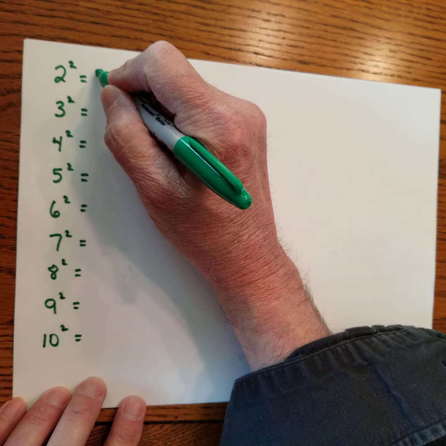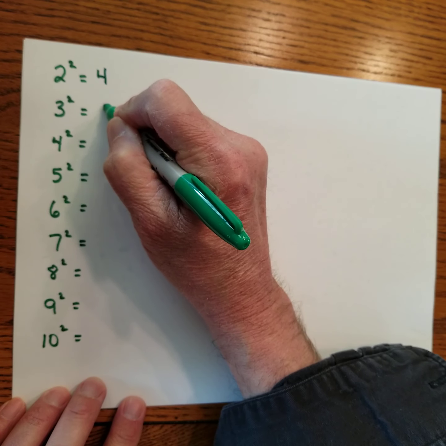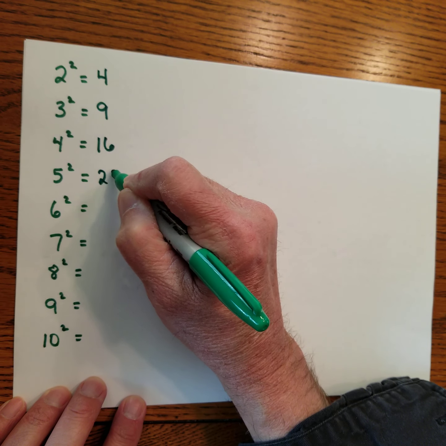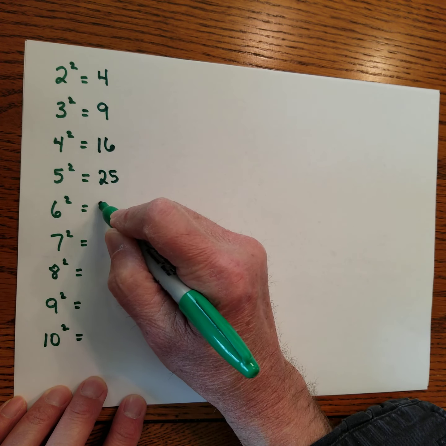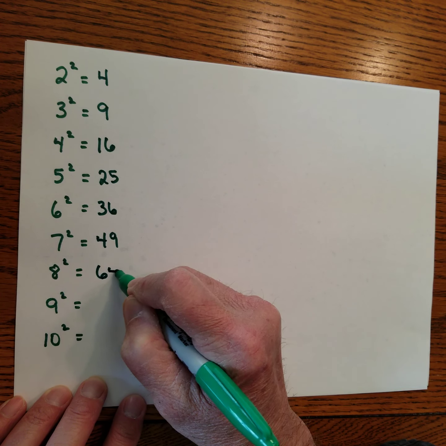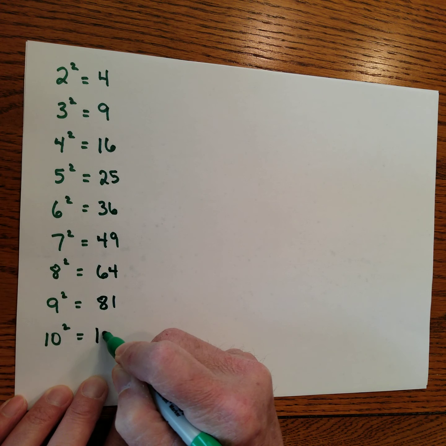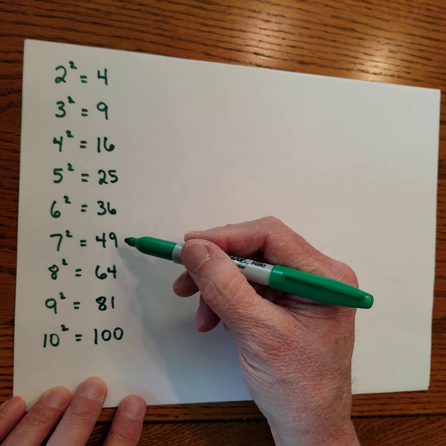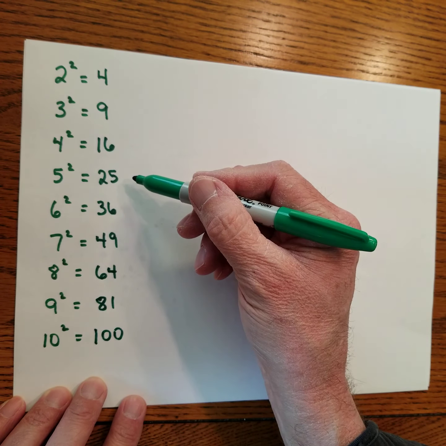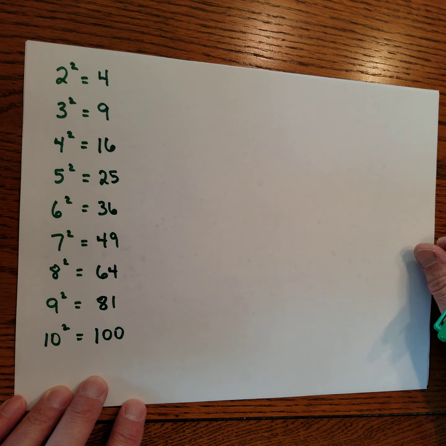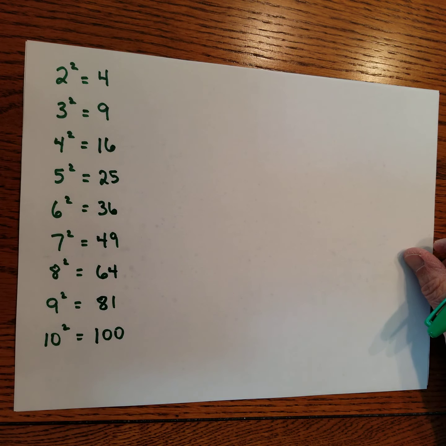We know that 2 squared is 4. 3 squared is 9. 4 times 4 is 16. 5 times 5 is 25. Here's 6 squared, 7 squared, 8, 9, and 10. These numbers, 81, 49, 16, 25, they pop up in radical expressions often and can be simplified quickly if we remember that these numbers are all perfect squares.